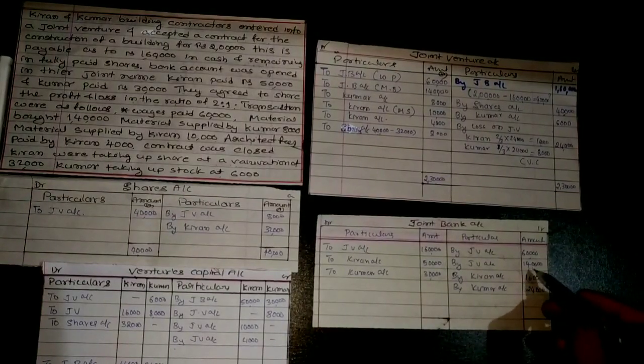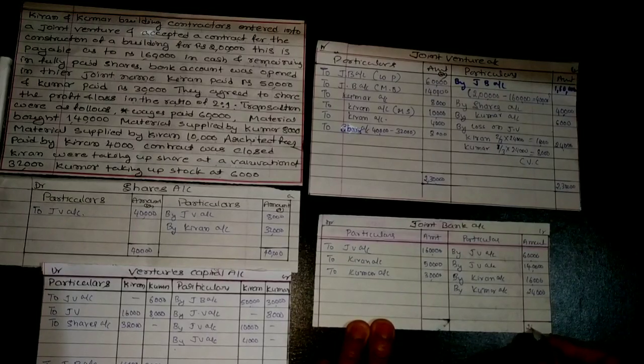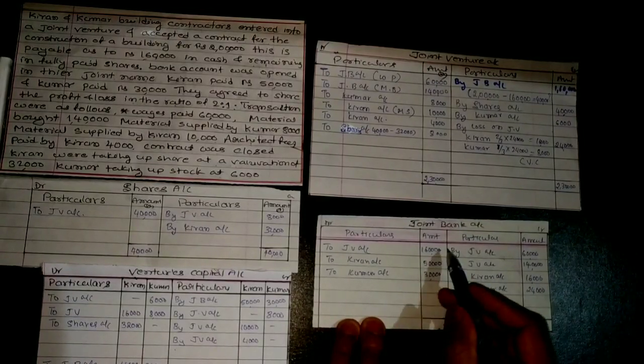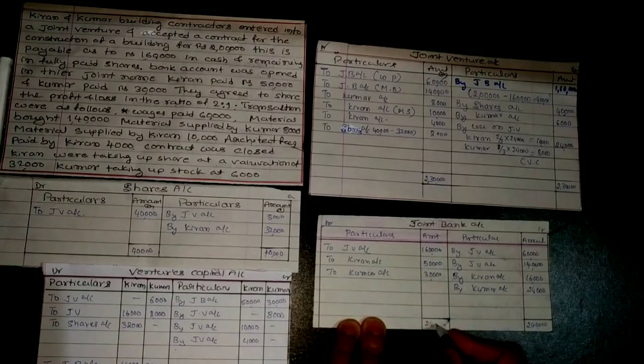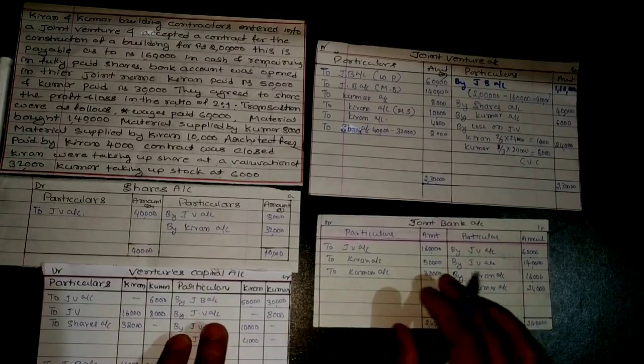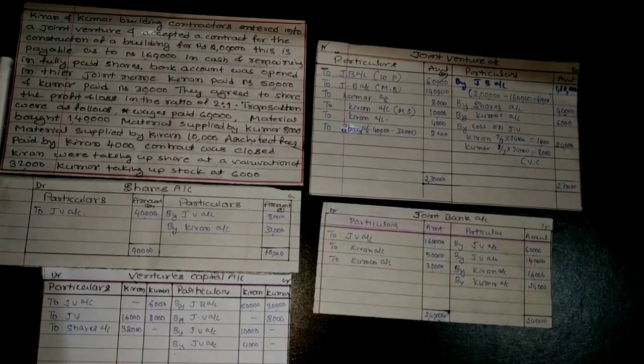Total it, that is 60,000, 1,40,000, 2 lakh, 2,16,000, 2,40,000. Now 1,60,000, 50,000, 2,10,000, 2,40,000. Our account is completed. Clear?